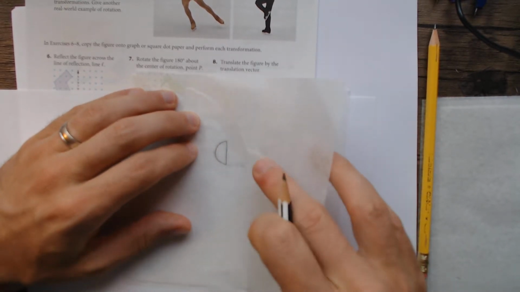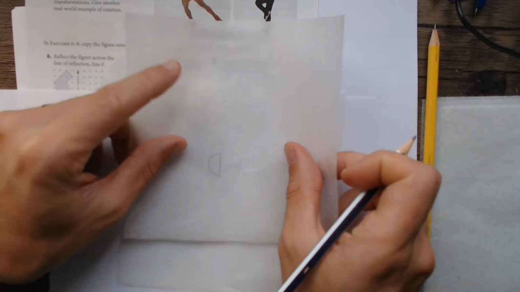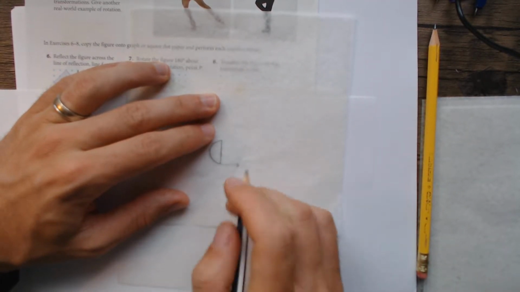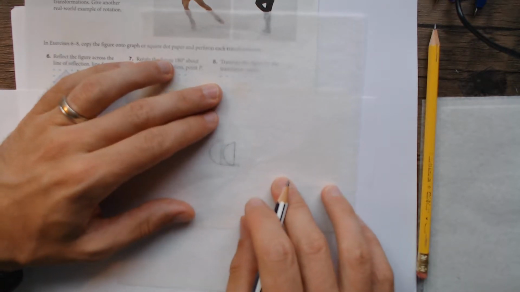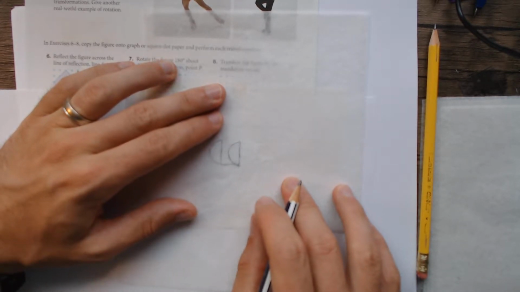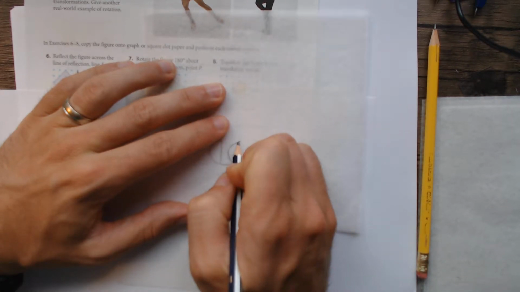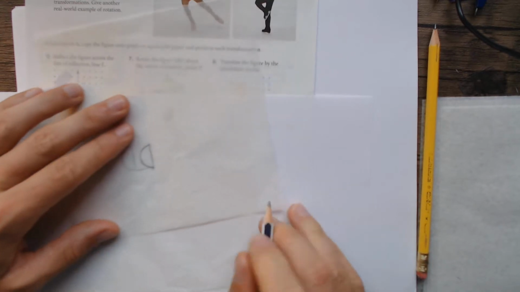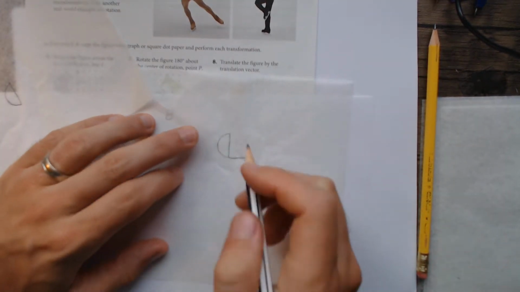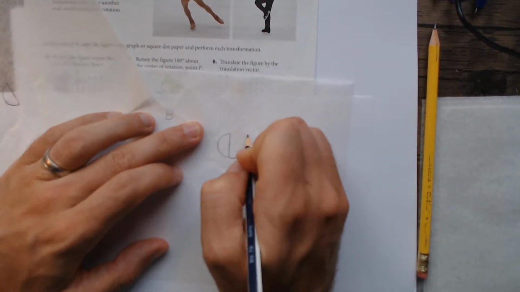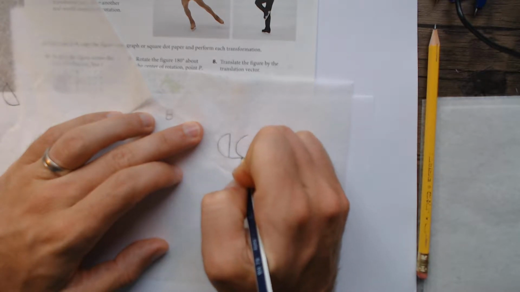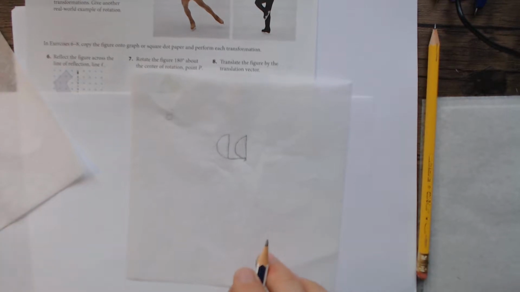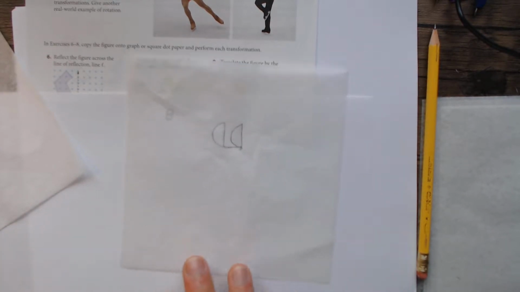Now I'm going to flip it over so that the lead is facing down onto the paper, and then I'll move it the distance of the translation vector and put pressure on it like that, and then you'll see there'll be a very light, you can't really see it in the video, but there's a very light outline of the shape, and I just trace over it with pencil, and I have the image of it.